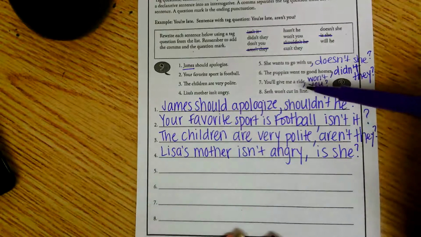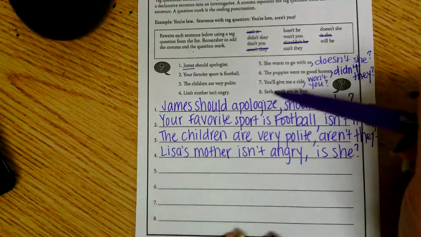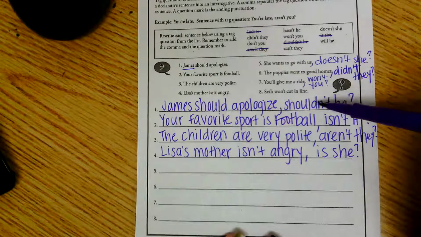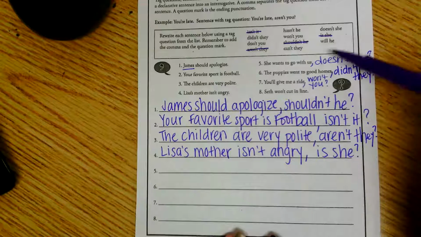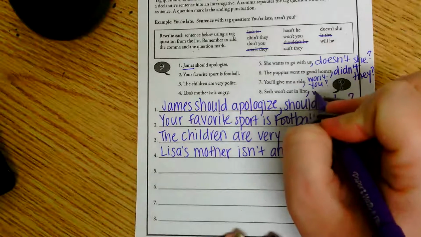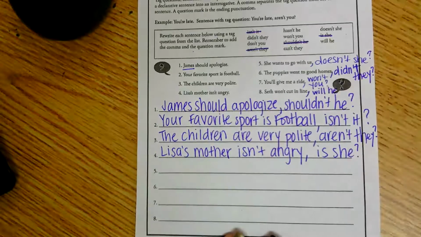And then the last sentence, Seth won't cut in line. So when I look at this declarative sentence, Seth is my subject. That's typically a boy's name. So you're going to add a tag question that has a pronoun for a boy, like he. So the best tag question you could have added here would be, will he? Seth won't cut in line, comma, will he? And then, oh, we already have a question mark right there.